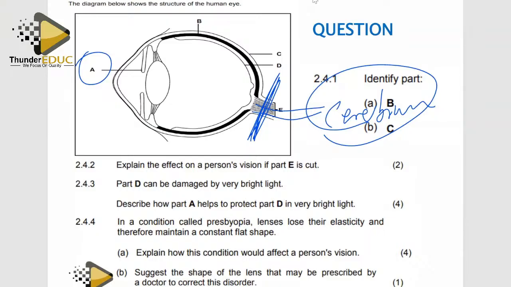So I said the visual stimulant will not be transmitted towards the cerebrum, and the person would therefore be blind as the cerebrum cannot comprehend the sensation.